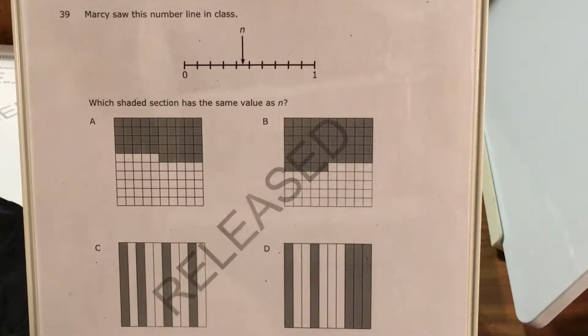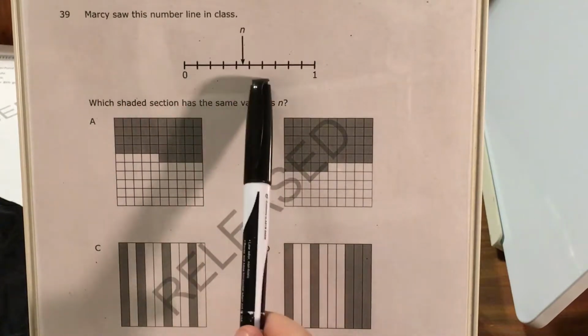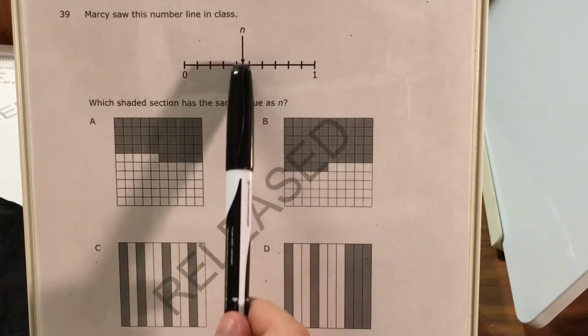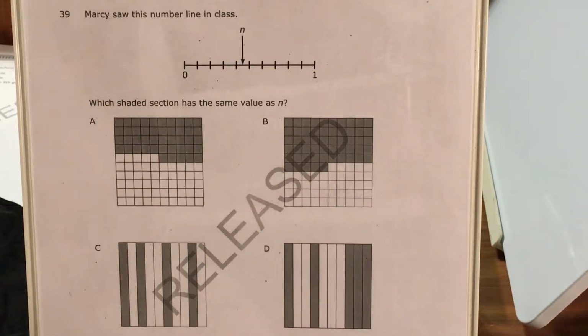This is Mr. W. Today we're going to tackle question 39 of the 4th grade questions that North Carolina released this past school year. We see that Marcy saw a number line in class, and there's the letter N that marks out a certain number on it, and it asks which shaded section has the same value as N.